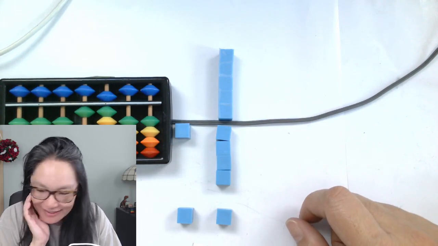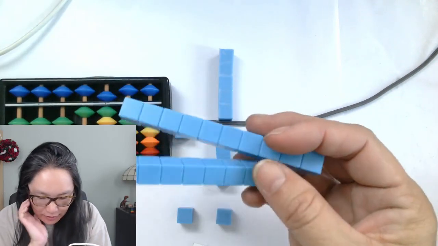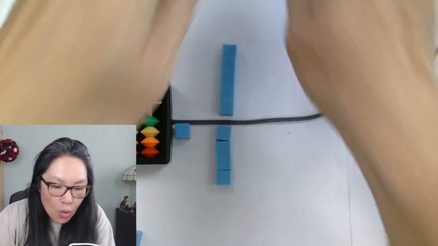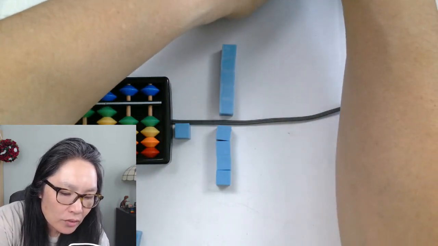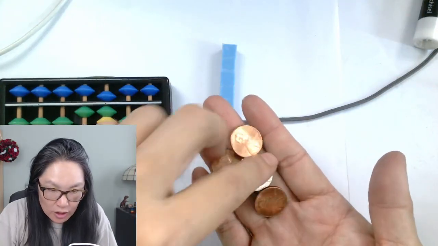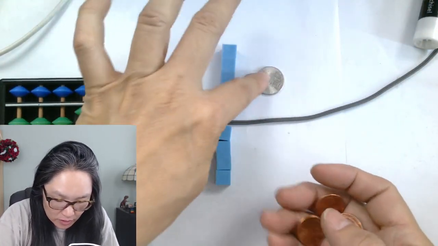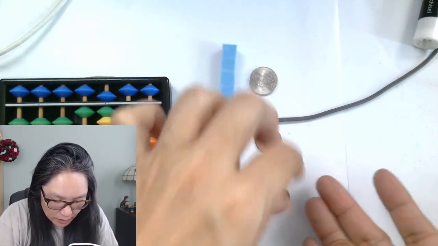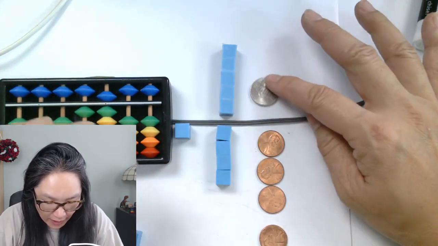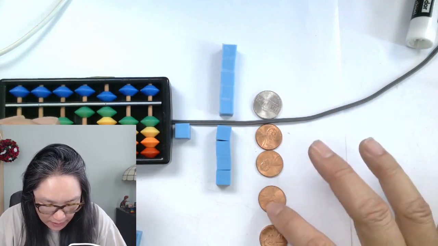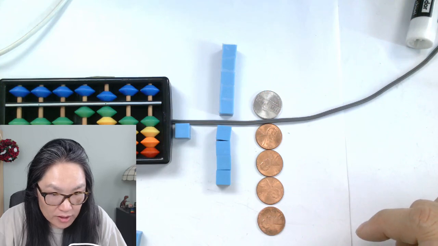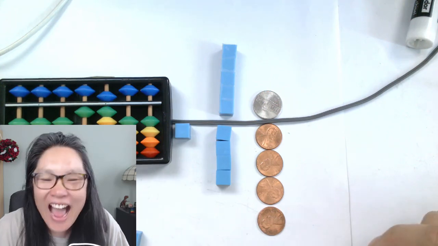That's cool. I don't use this though. But if you wanted to, it's up to you, you could use money. You get a nickel and you get pennies, and it'd be the same thing. If you wanted to bring in money, it'd be 5 and then 6, 7, 8, 9. Just the manipulators I have the most of.